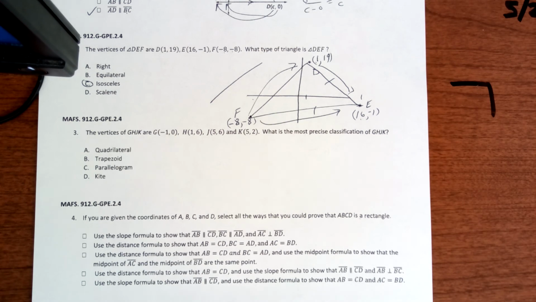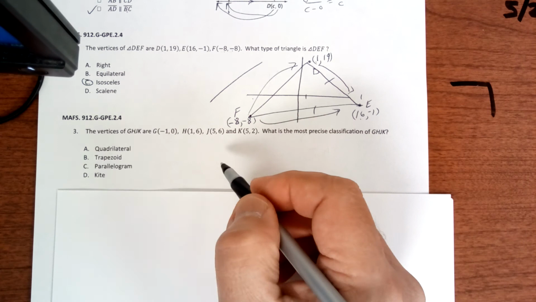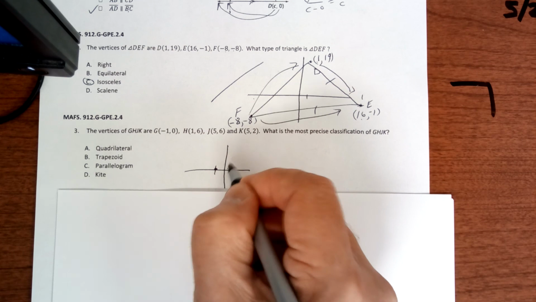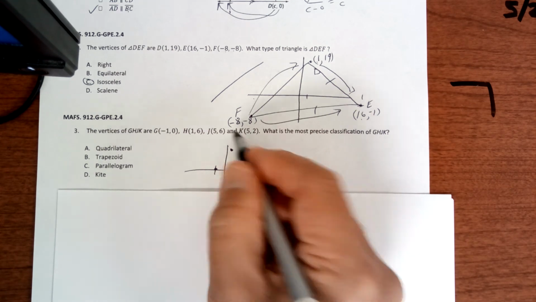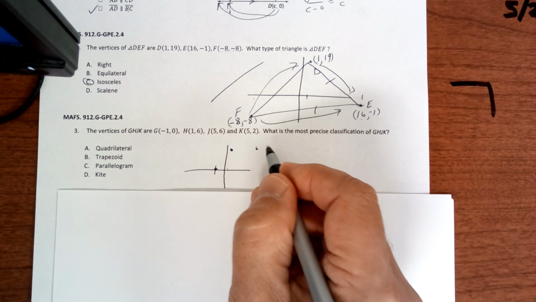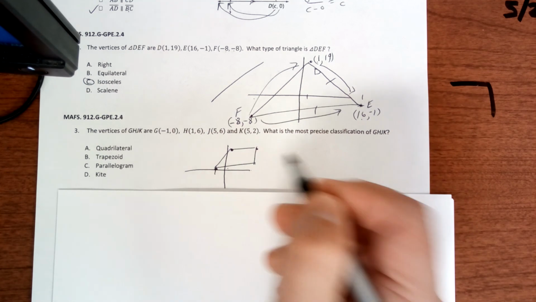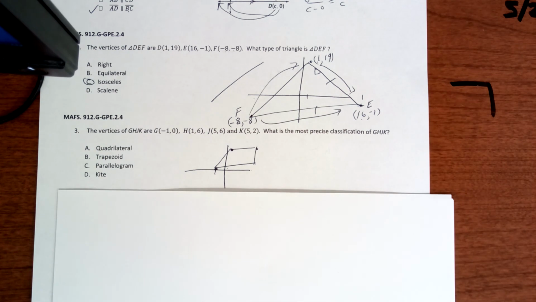Number 3. This one right here, I'd graph it. And when you graph it, you're going to go negative 1 up 0, over 1 up 6, over 5 up 6, and then over 5 up 2. Okay, so you got your figure like that. Then what you have to do is your distance formula. And when you do the distance formula here, you're going to see that it's a quadrilateral.